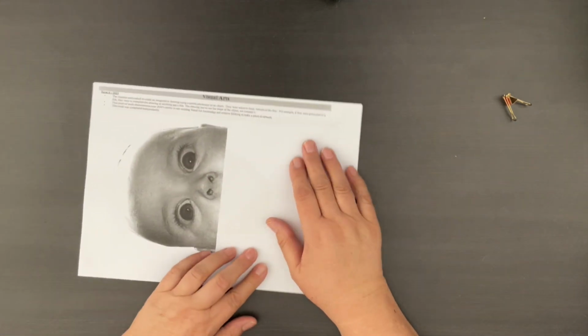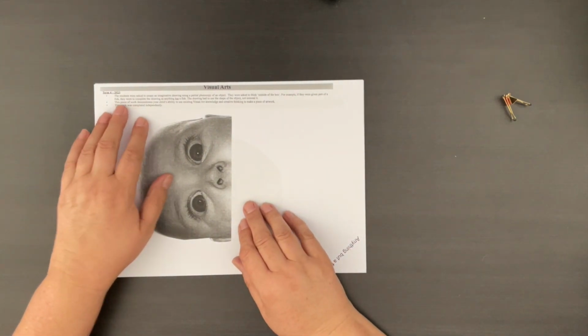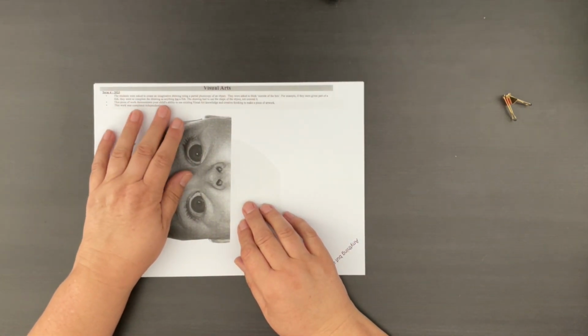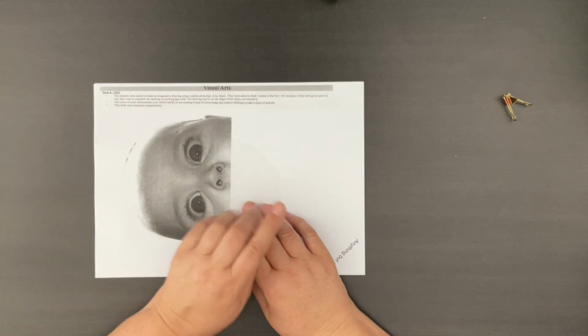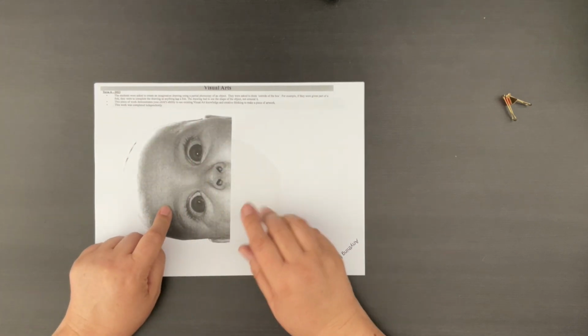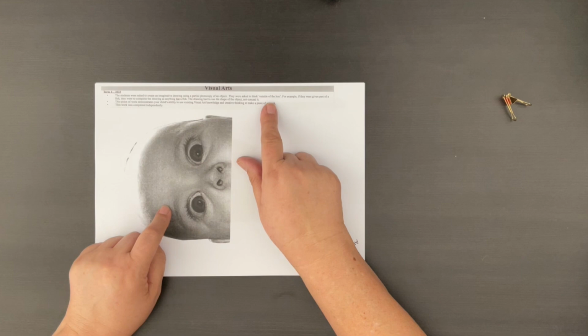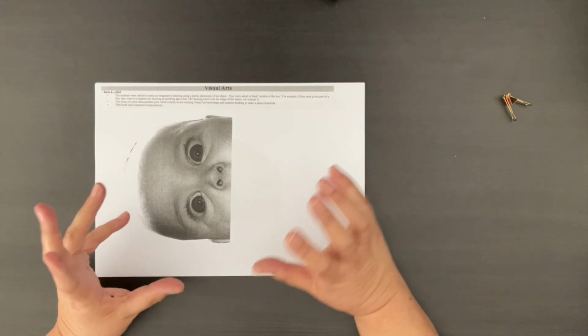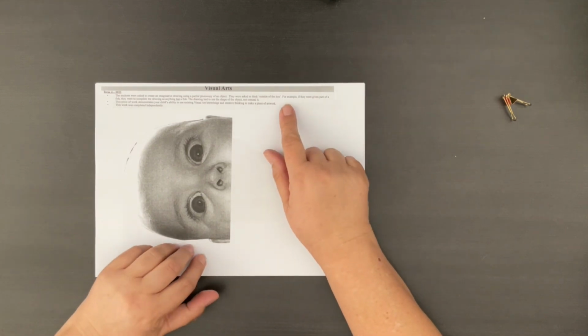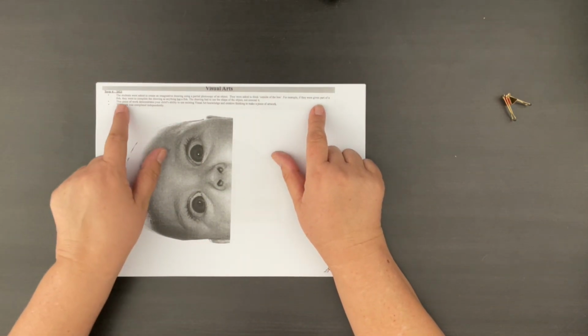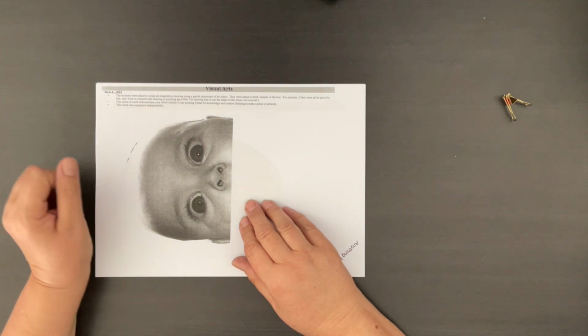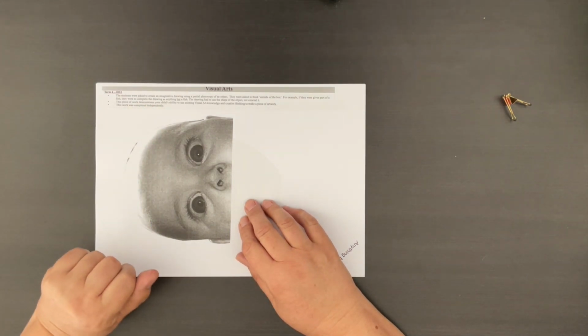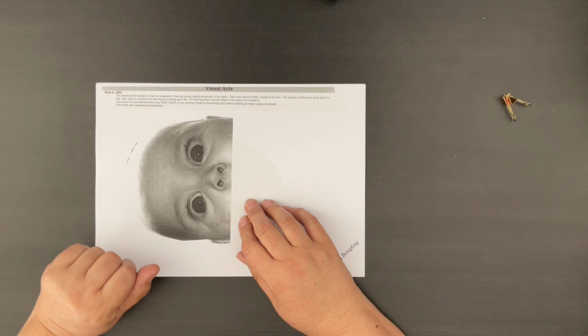Okay, I'm going to read out what it says here on the sheet. It says students were asked to create an imaginative drawing using a partial photocopy of an object. They were asked to think outside of the box. So in other words, I don't want the obvious drawing here. It's got to be something really interesting. For example, if they were given part of a fish, they were to complete the drawing as anything but a fish. Do you get it?